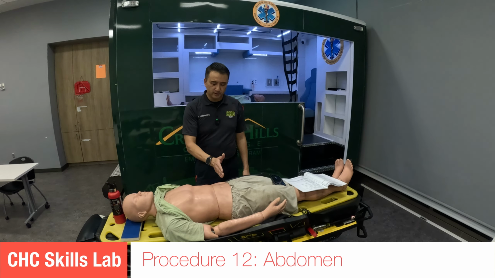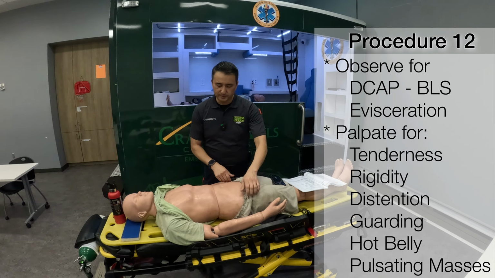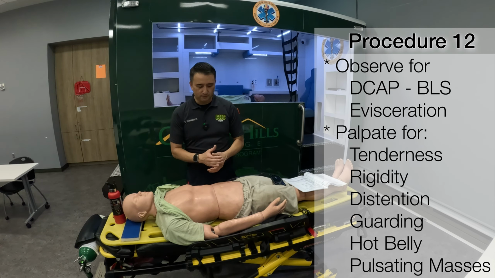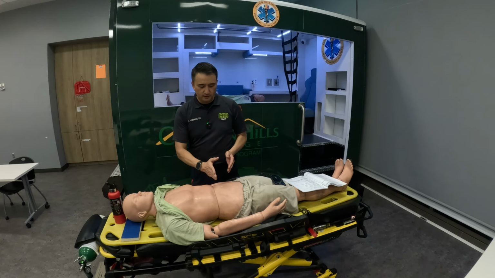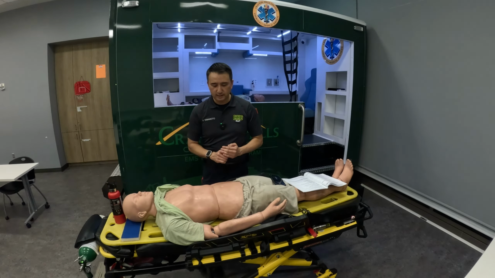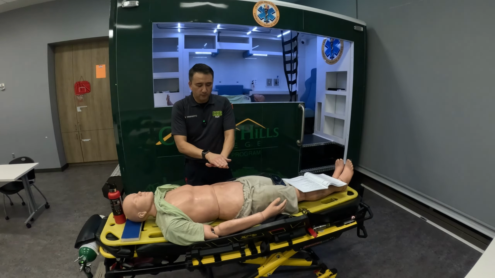I'm going to move over to the abdomen, which is number 12. Expose and observe the abdomen for DCAP-BLS. I'm also going to observe for Dr. Germ. You're also going to palpate for Dr. Germ as well. Dr. Germ stands for distension, rigidity, guarding, evisceration, rebound tenderness, and any pulsating masses or hot belly. Draw across right at the navel as a good guide, and you've got your 4 quadrants. You're going to palpate all 4 quadrants.